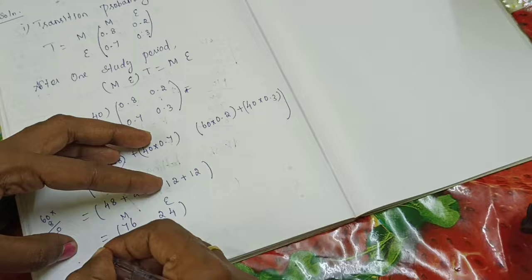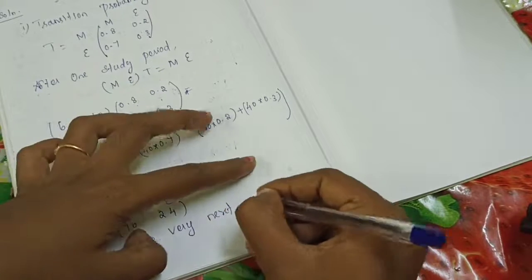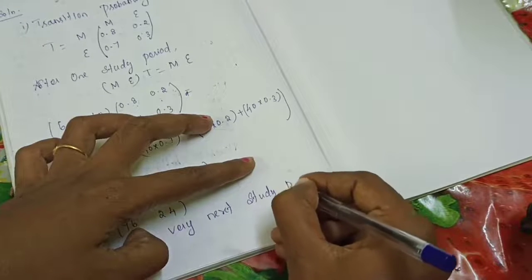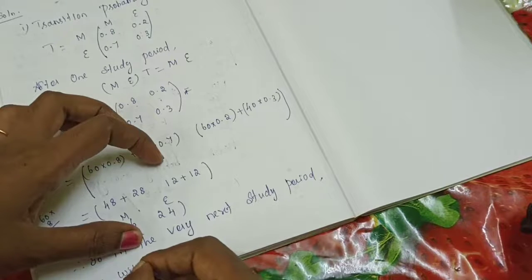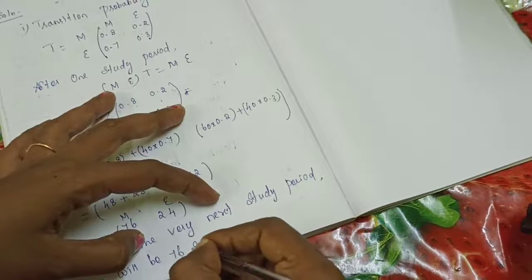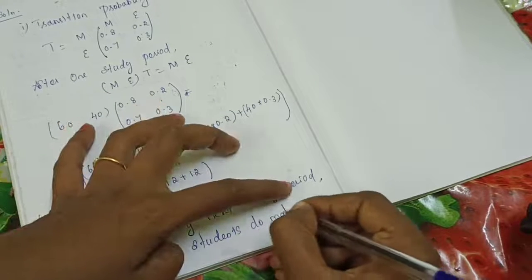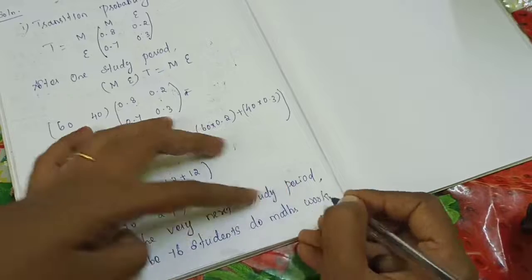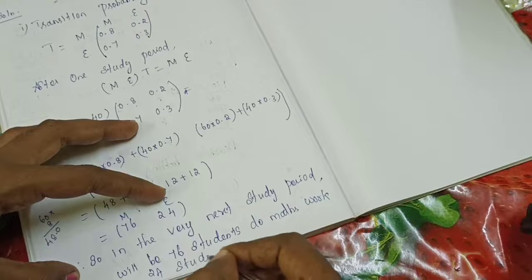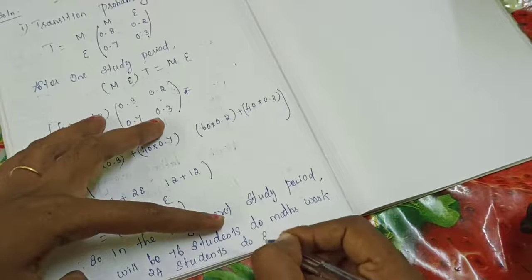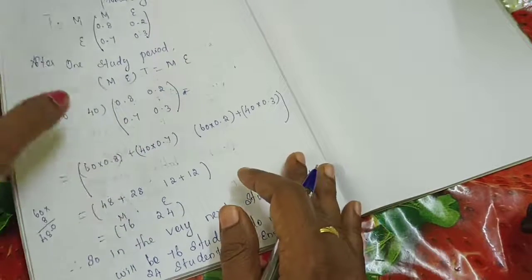Therefore, in the very next study period, there will be 76 students do maths work. How many students do English work? 24 students do English work. Okay, that's all. Then next, one more thing.